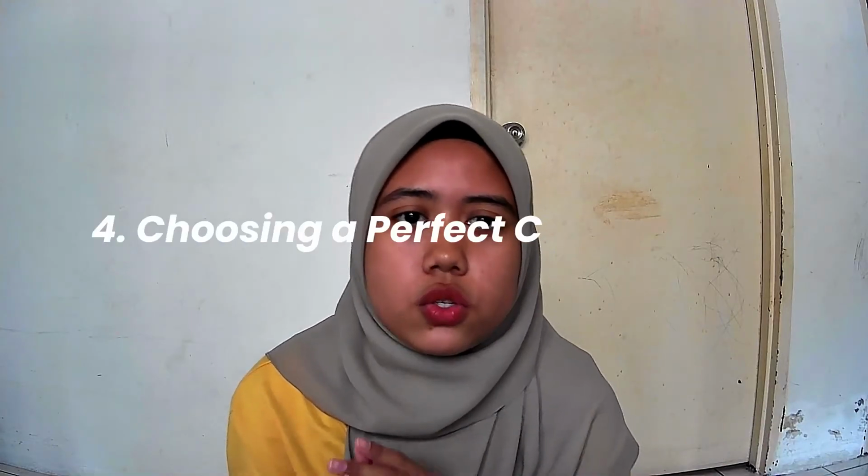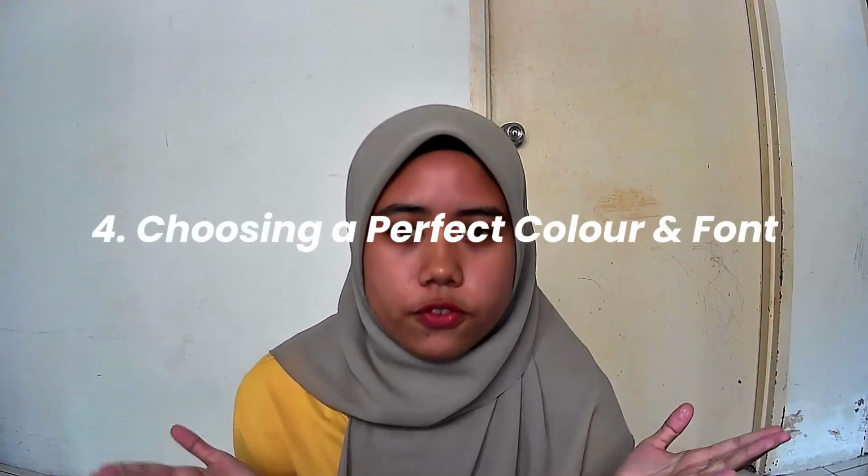It is focused on users' feelings, experience, and also outcomes. Or you can ask people to experience your product and get some feedback from them before you present it to your real client or customer. This is also included in the next step, which is choosing a perfect color and font.